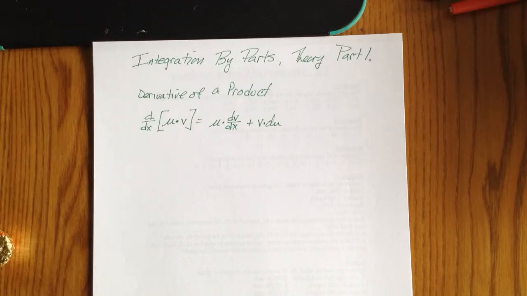Alrighty then, corn children, children of the corn. It is integration by parts, the day of theory.